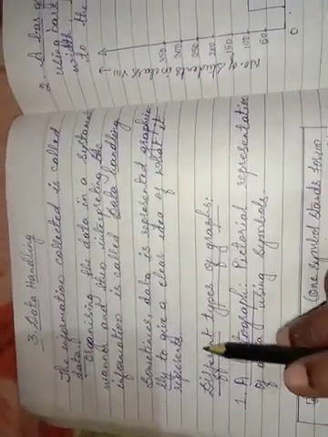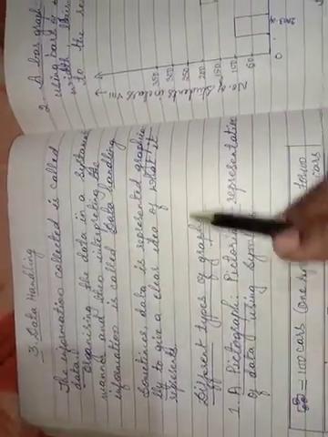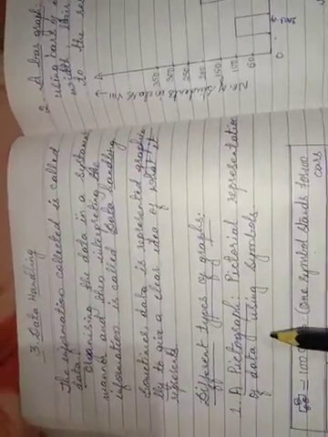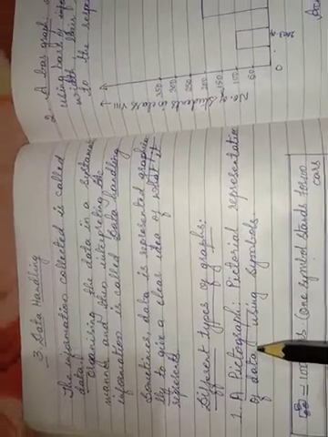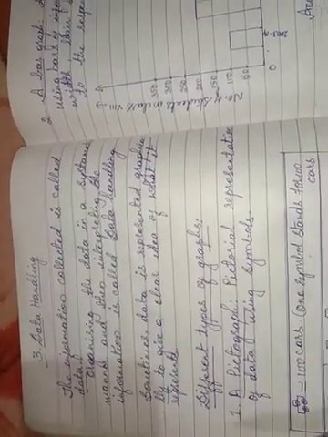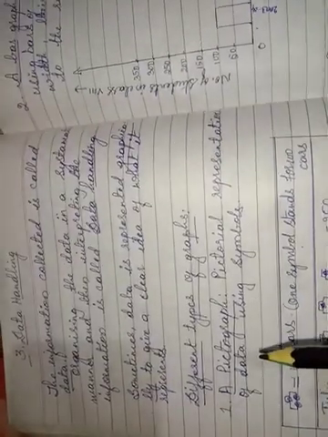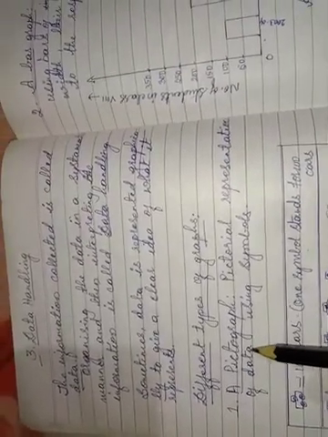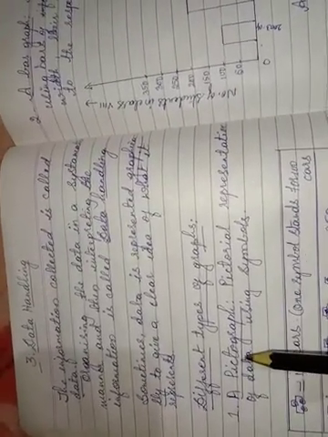So, the different types of graphs. What are the different types of graphs? We have different types of graphs. First one, let us see: pictograph. This is the oldest graph, and it is very easy to understand.